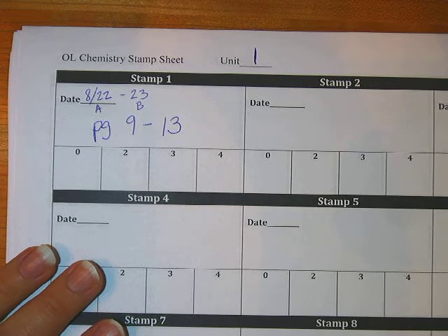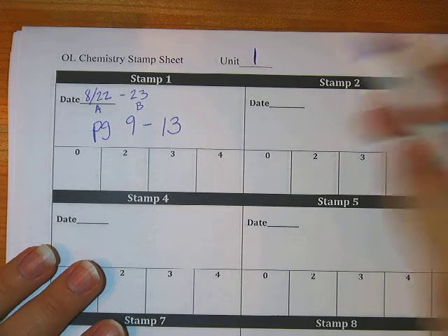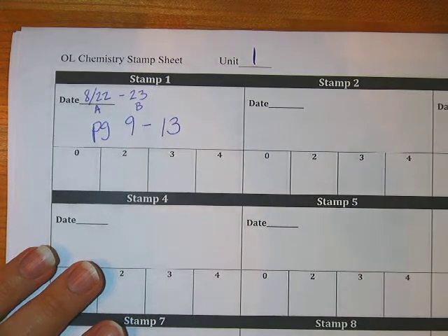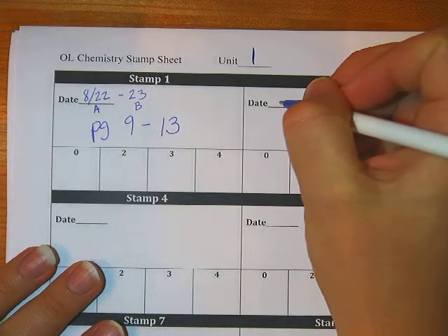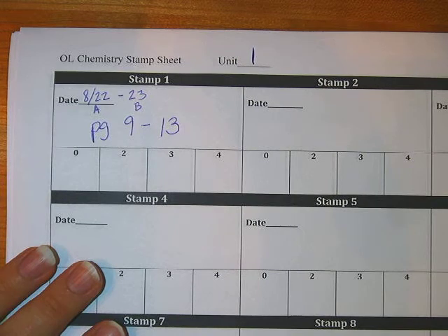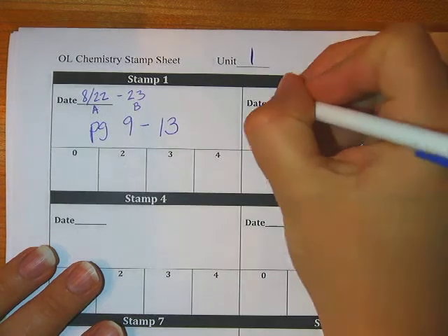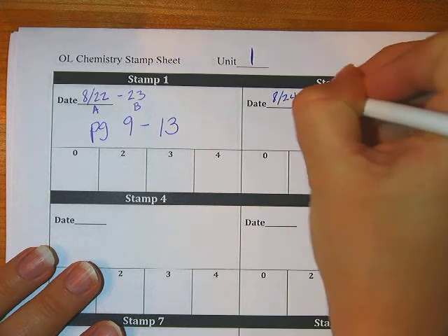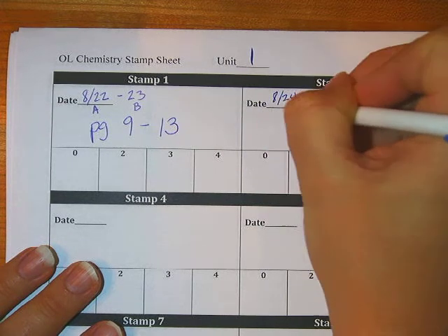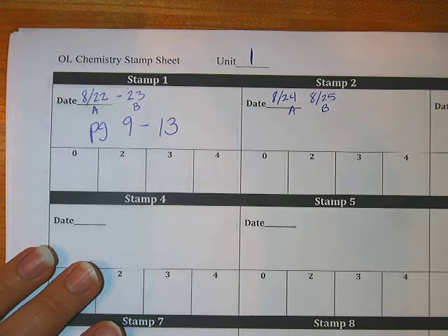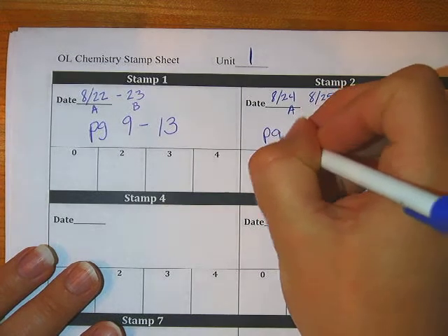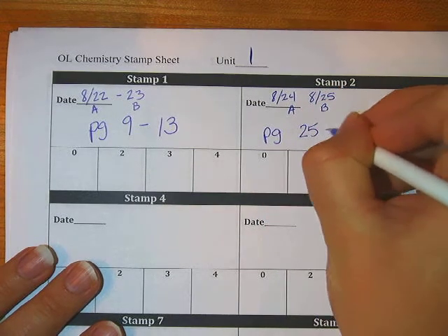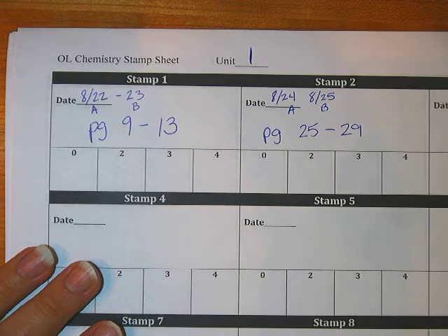last class. And again, if Ms. Woodlock told you something different, just do what she said and ignore what I just said. Today, which, again, depending on if it's an A day or a B day, is either the 24th or the 25th. Today, your stamp is definitely going to be for the lab we are doing from pages 25 to 29.